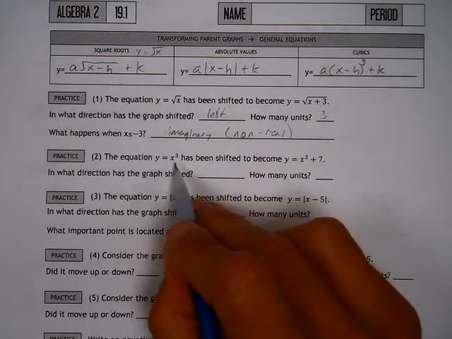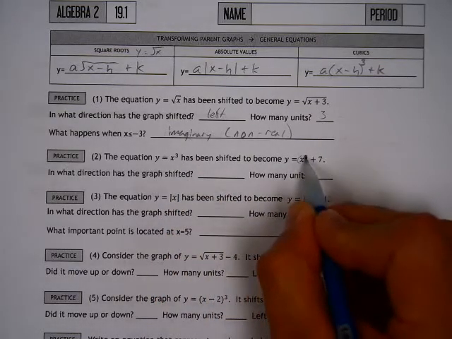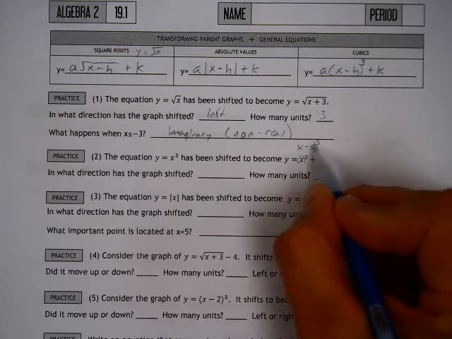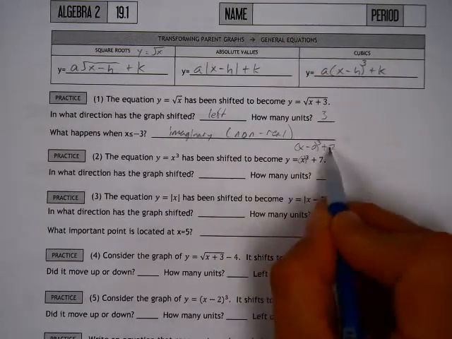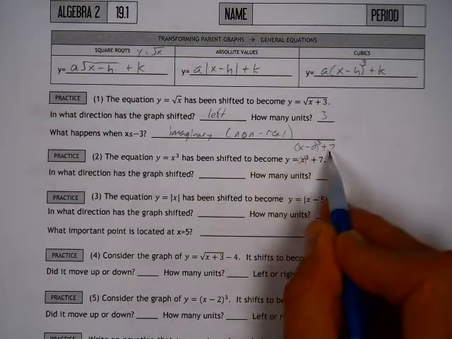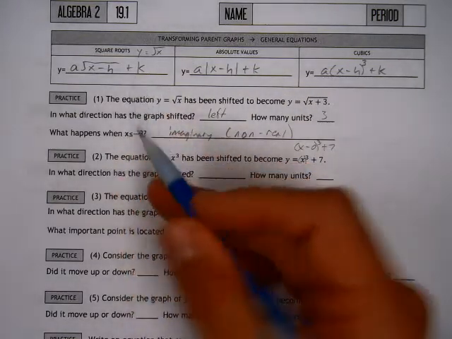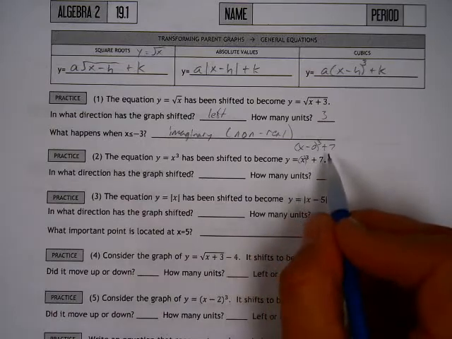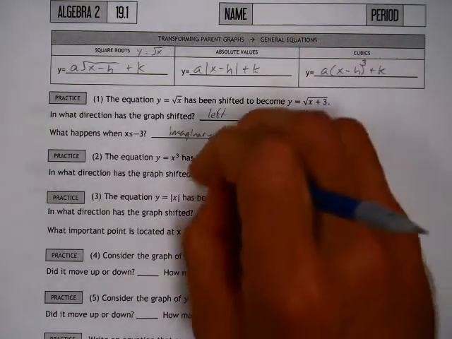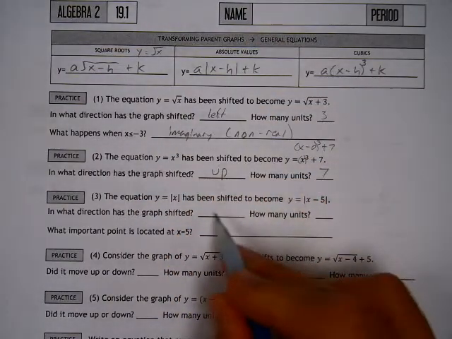The equation y equals x cubed has been shifted, since this is outside a set of parentheses. In fact, we could write this like this: x minus 0 cubed plus 7. It shows up a little bit more that it's the k value instead of the h. This is the h because it's inside, that's the k because it's outside. And since k is a plus, k goes the direction that we would expect. And so that's up 7 units.